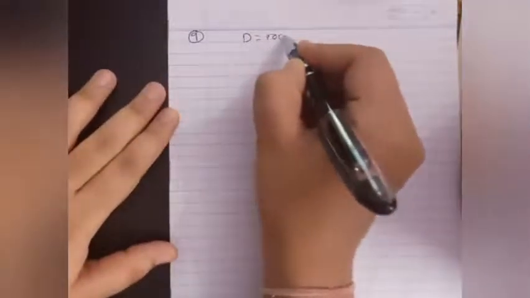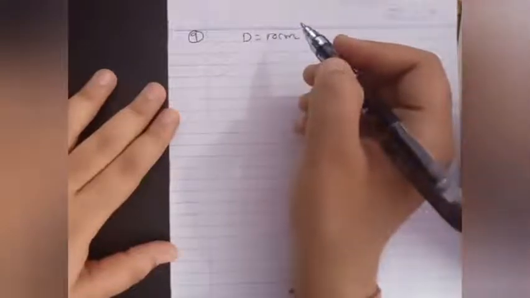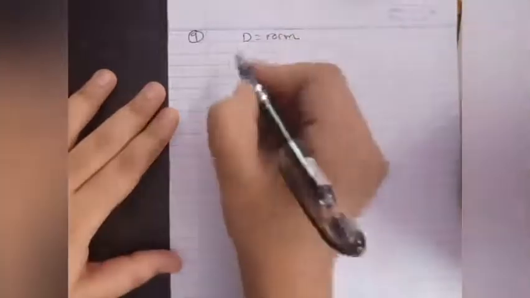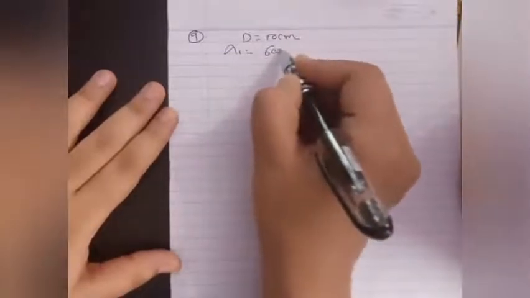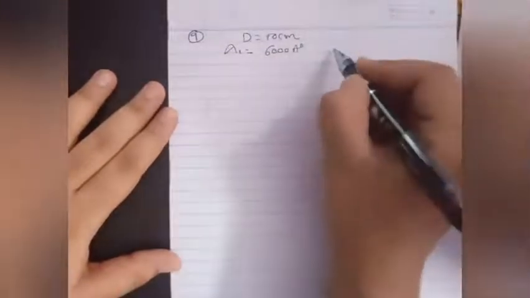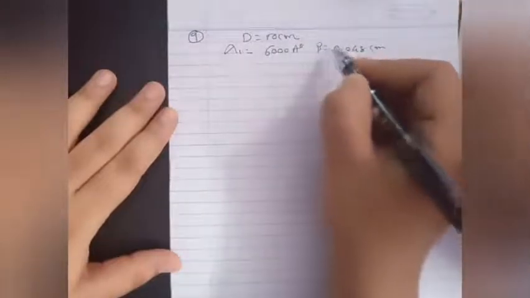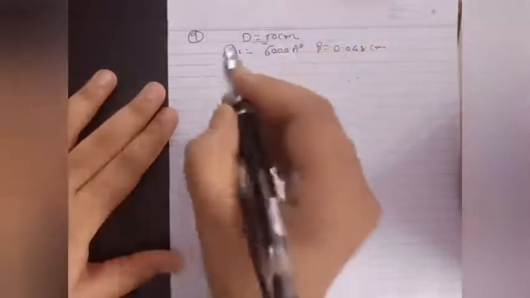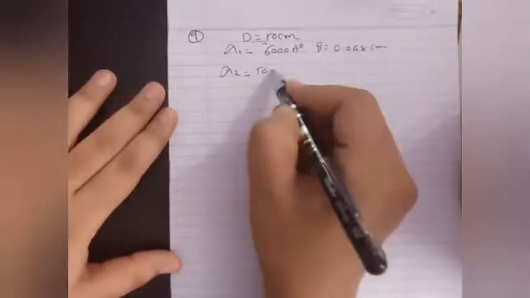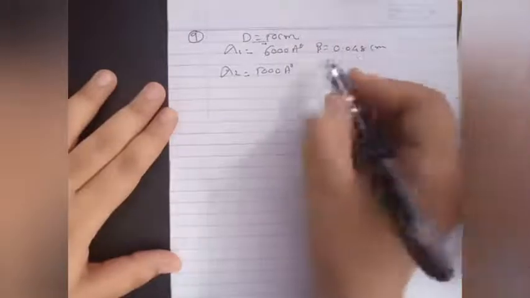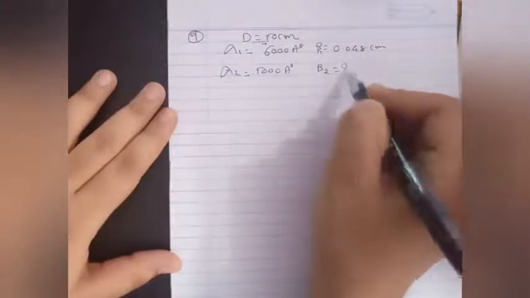In question number 9, the fringe width at a distance of D equal to 50 centimeter from the slit in Young's experiment for a light of wavelength 6000 angstrom is 0.048 centimeter. The fringe width at the same distance for lambda equal to 5000 angstrom will be? So we want to find beta 2.